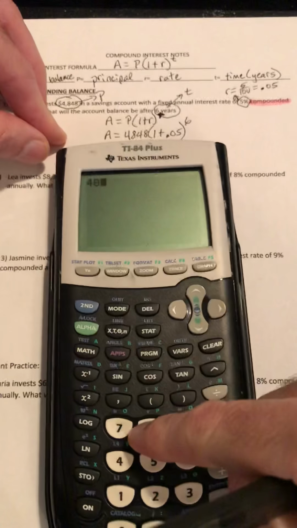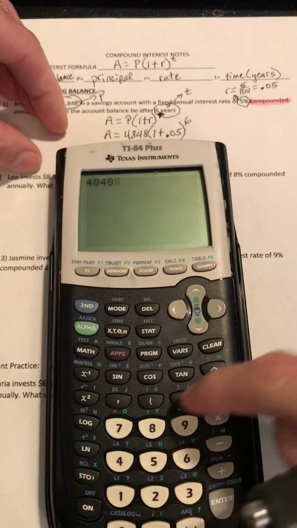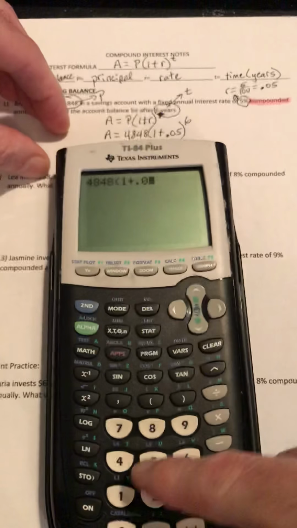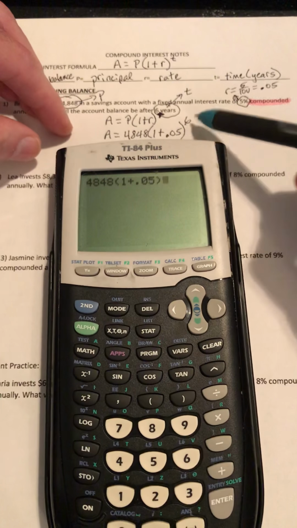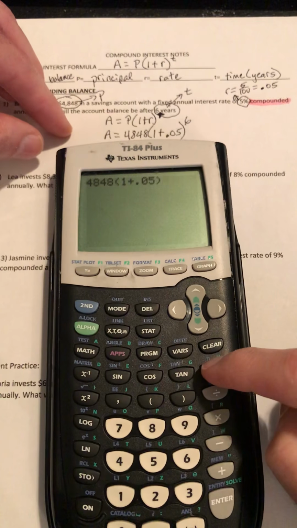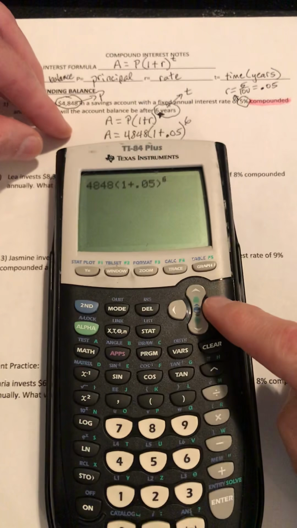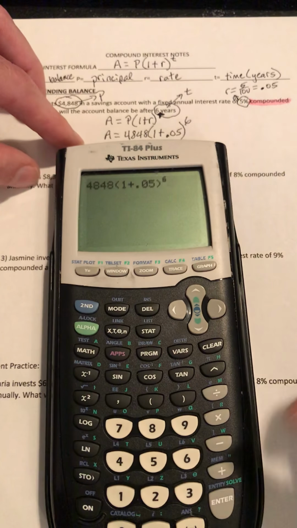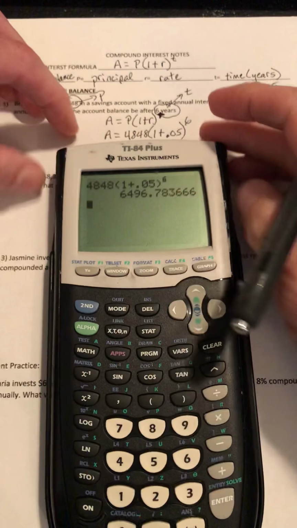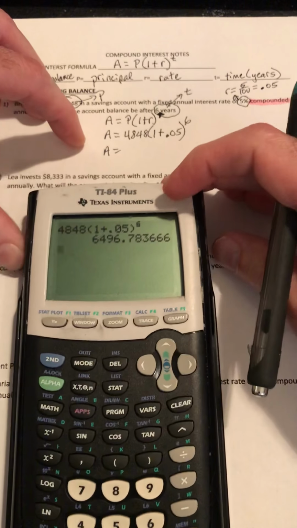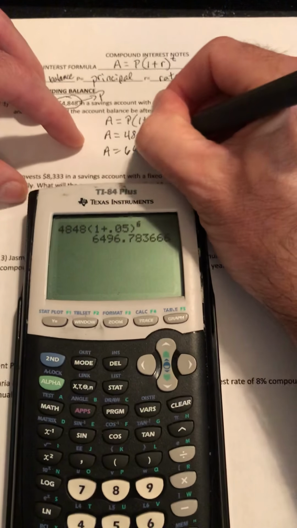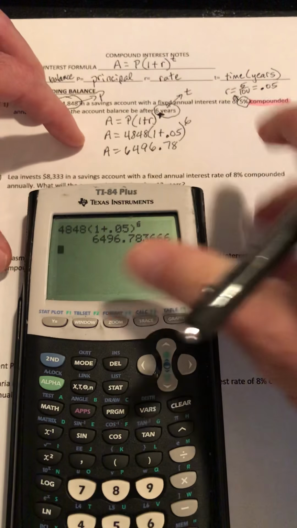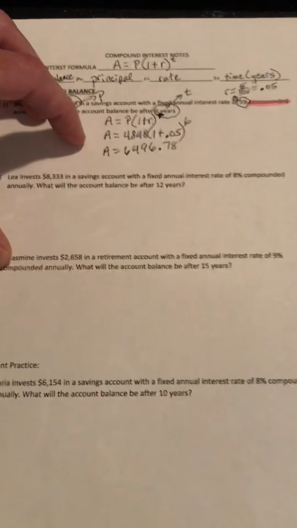All right, so we've got 4,848. And we're going to put in parentheses, so we're multiplying by 1 plus 0.05, close our parentheses, and again, make sure that 6 is an exponent. So whichever calculator you have, make sure you're using an exponent of 6, not multiplying by 6. We hit enter, and now we have a new account balance of $6,496.78. So that's our account balance.